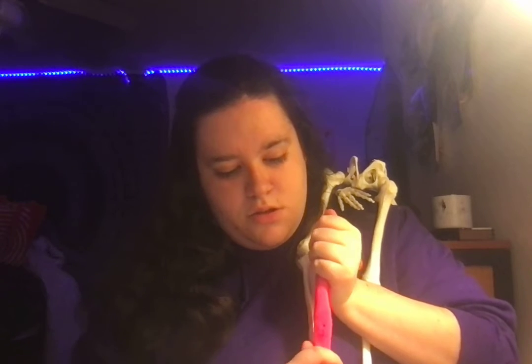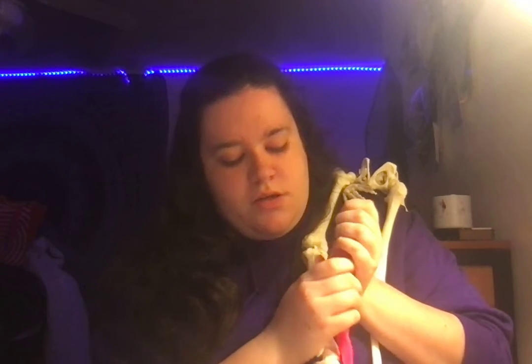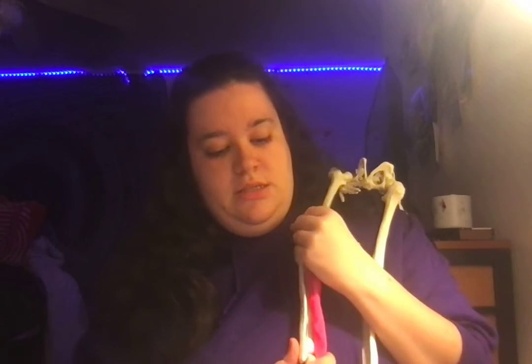So its origin is the fibula on the medial border, and the insertion is the tibia, the end of the tibia, and then the calcaneus.